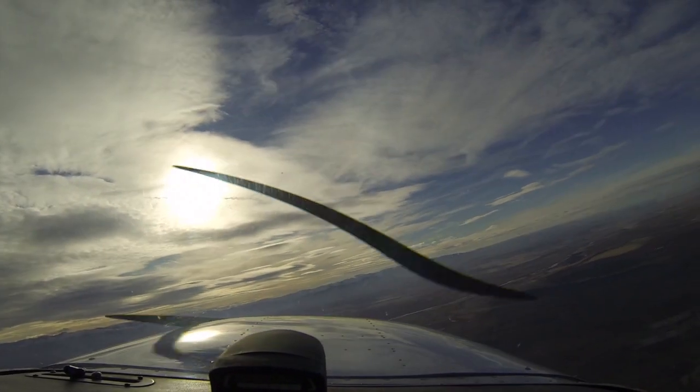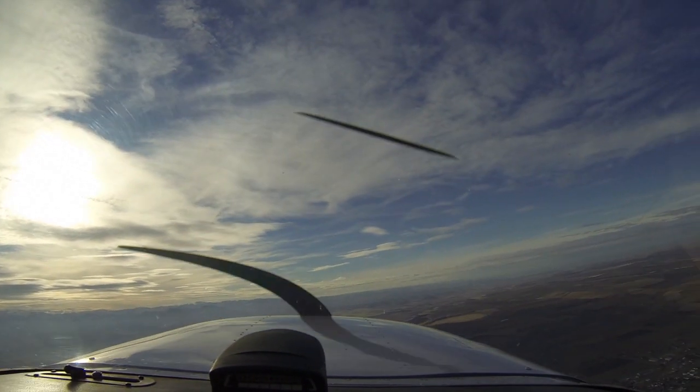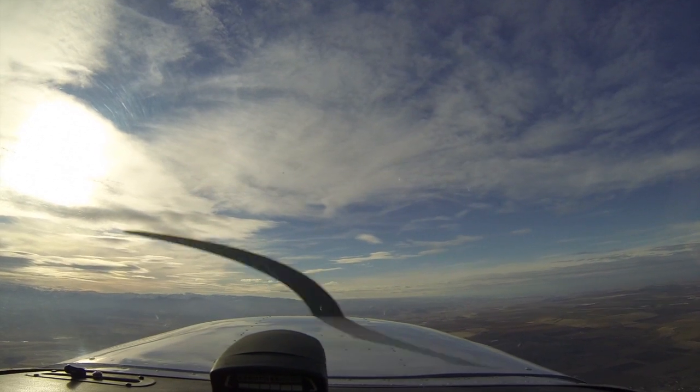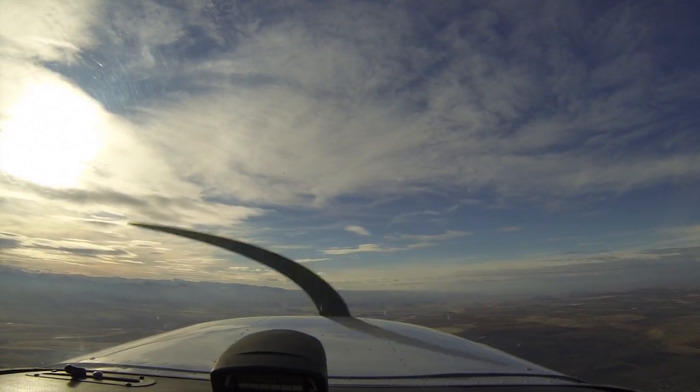If you ever decide to get a commercial certificate, you'll be doing steep turns in this configuration. Wow. Yeah, it's quite interesting. Good job. We're holding good altitude. So we're going to fly around like this.